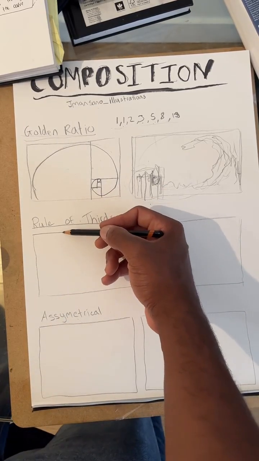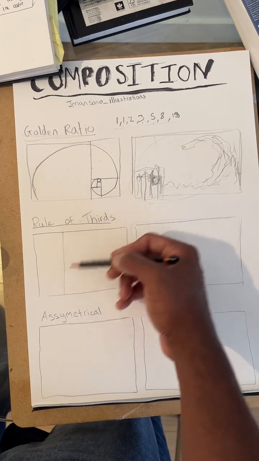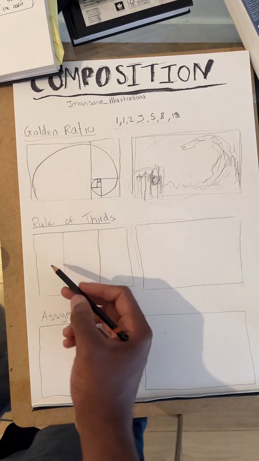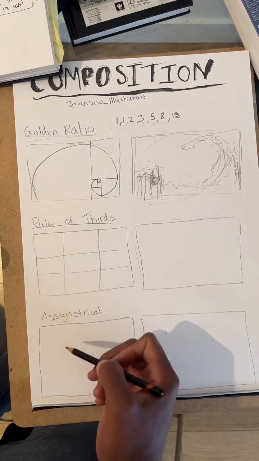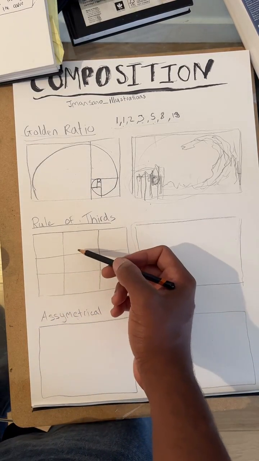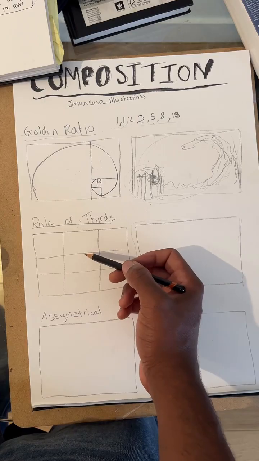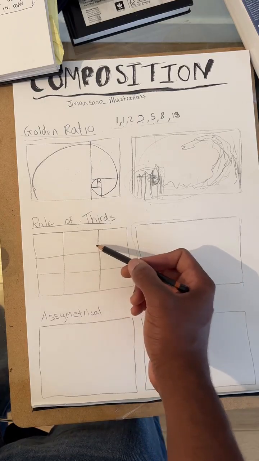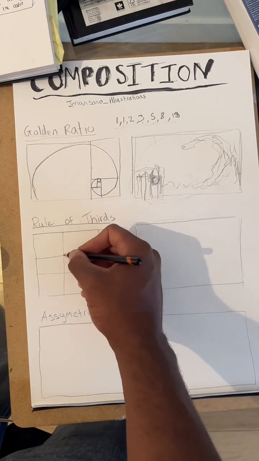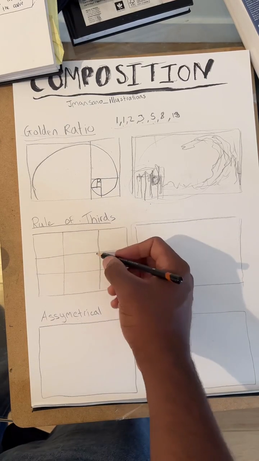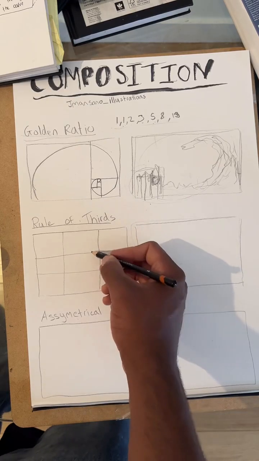So, rule of thirds. You can use the rule of thirds to compose your image.